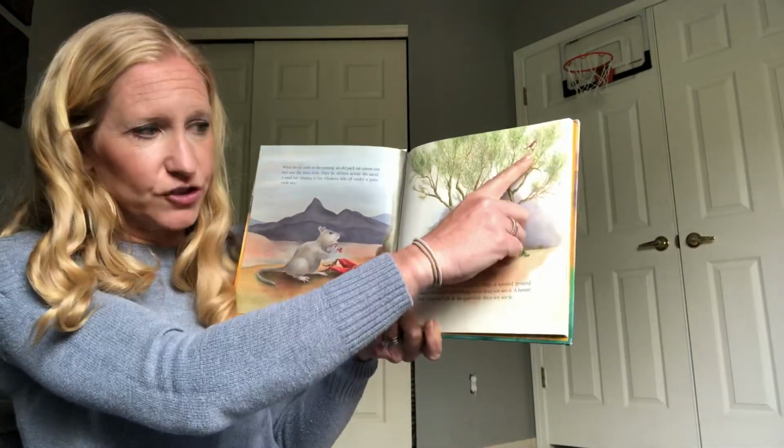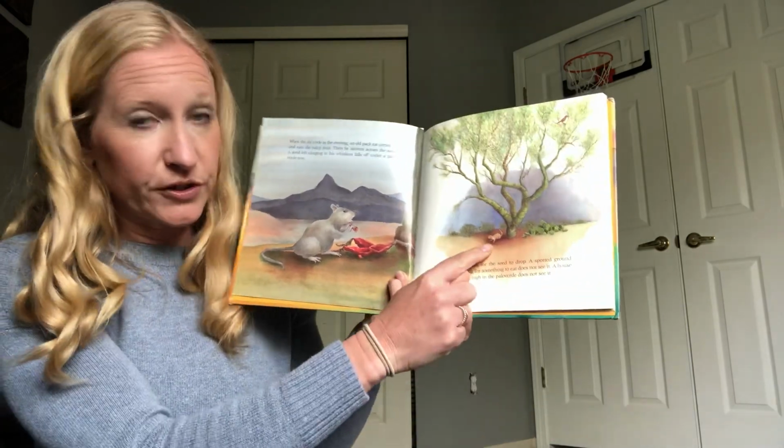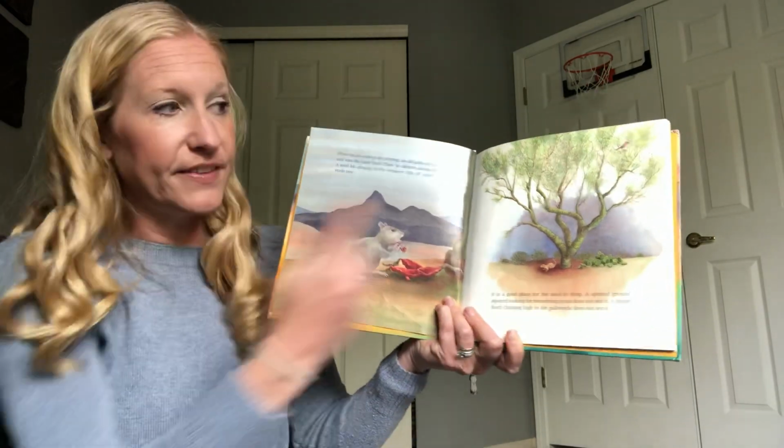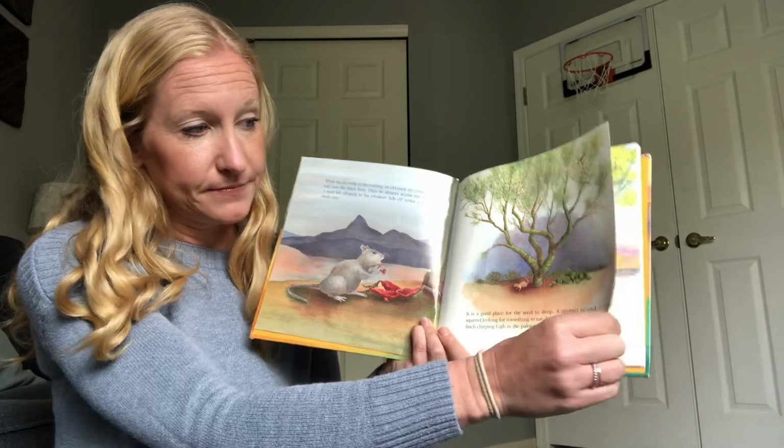This is a house finch. It's a bird up here. And there's the ground squirrel. And this is a palo verde tree.